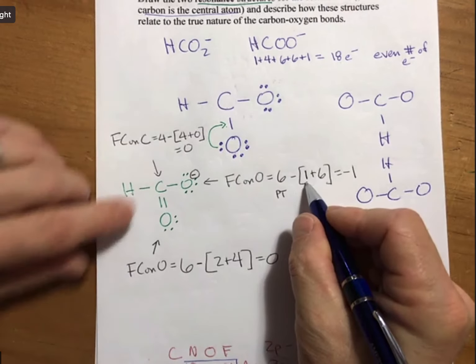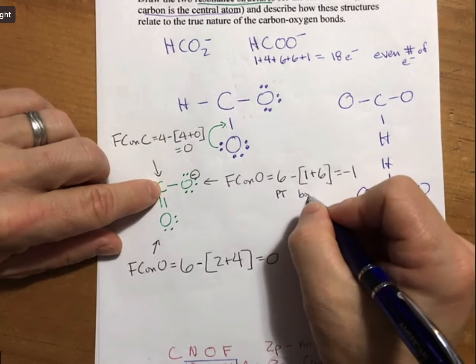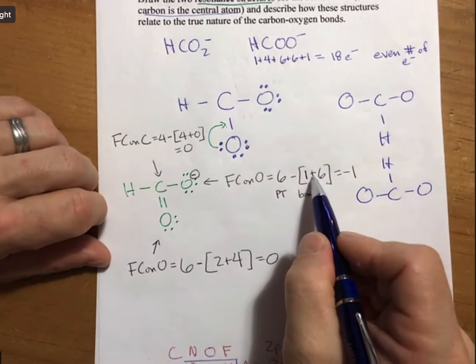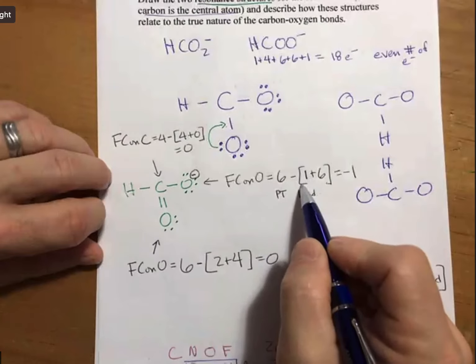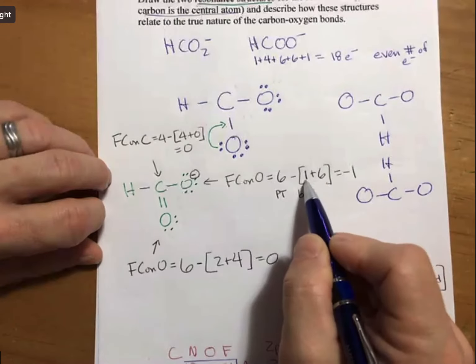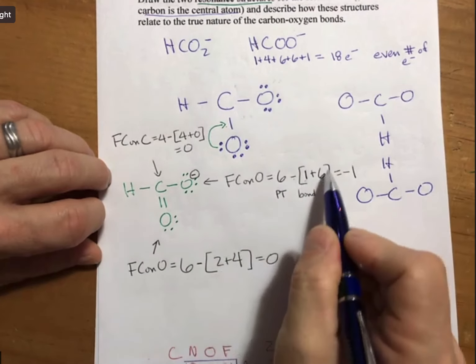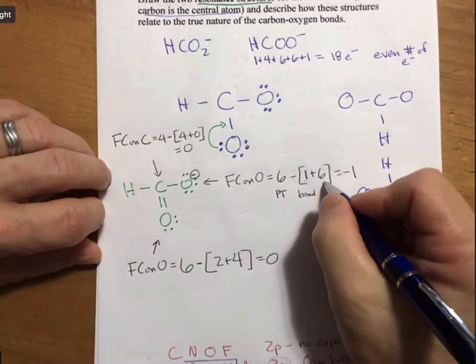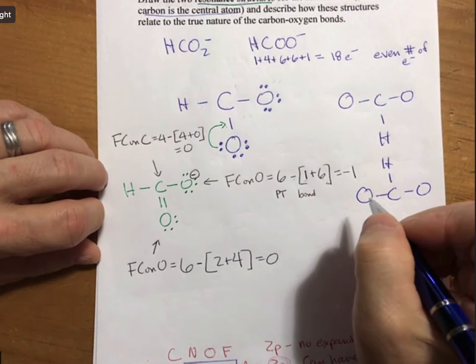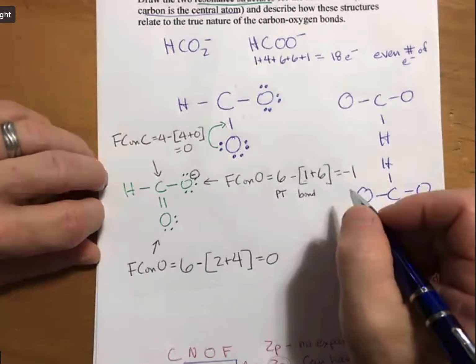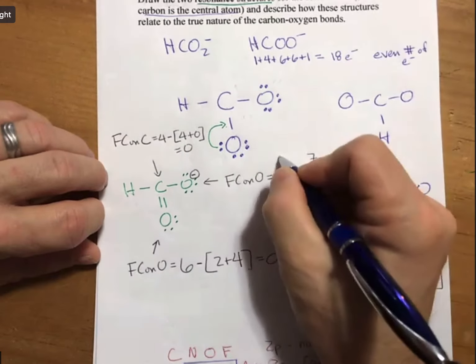Subtract off 1 for the 1 bond. And then, just to be clear, this means add these up and then subtract them off of the 6. That's why they're in the square brackets. Well, that's not positive 1, or that would be negative, because when you add it up, it's 7. That's right. So it's 6 minus 7.